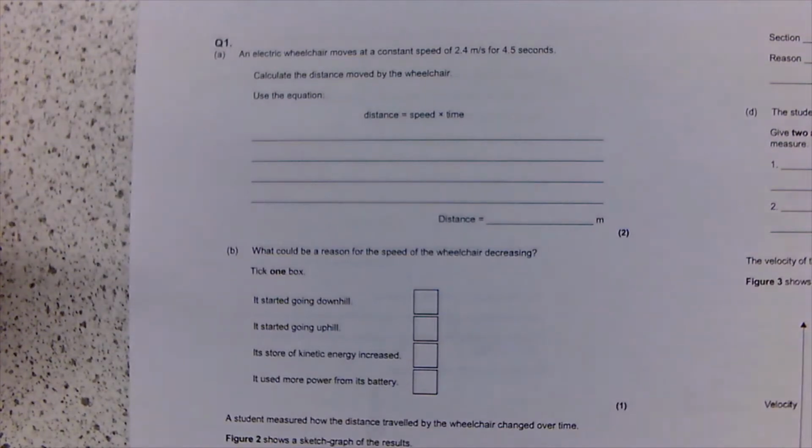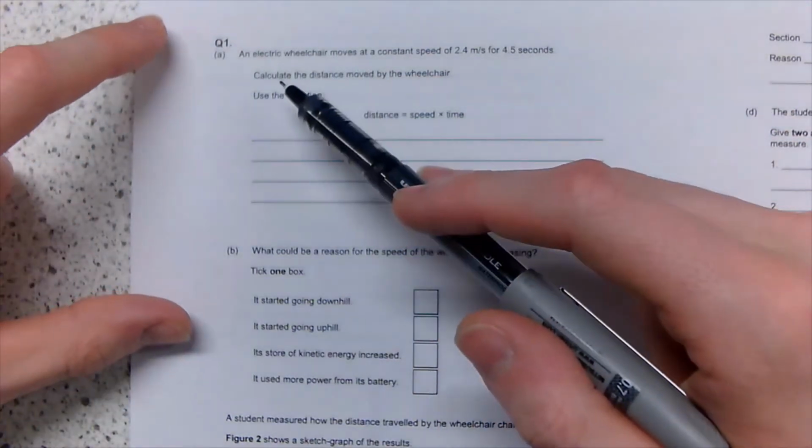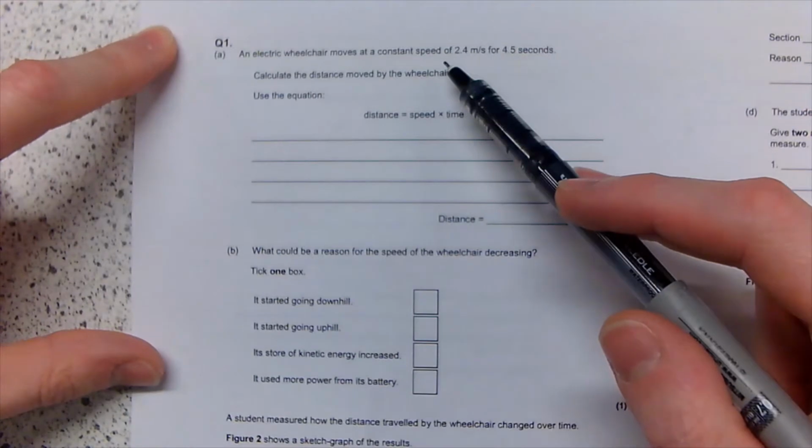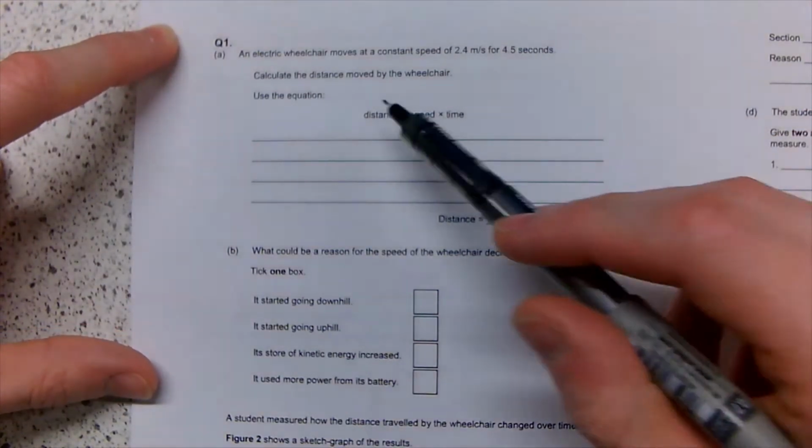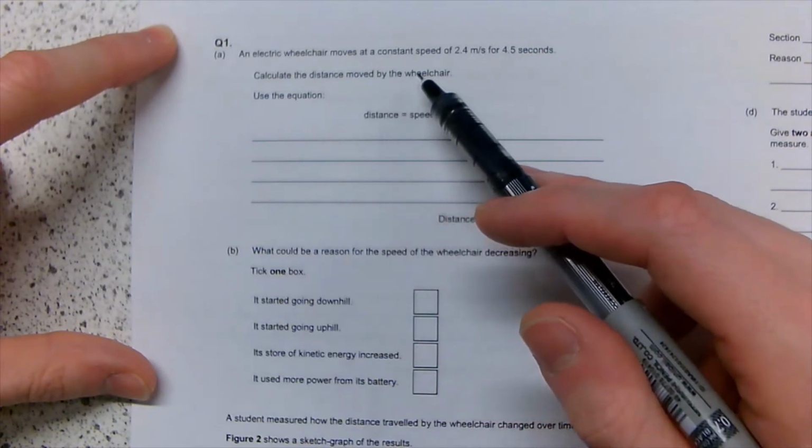Okay, hello everybody. Today we are looking at the higher P8 and 9 questions, all about forces and motion. So we're starting off with a question about an electric wheelchair which moves at a constant speed of 2.4 meters a second for 4.5 seconds. And we need to calculate the distance moved by the wheelchair.